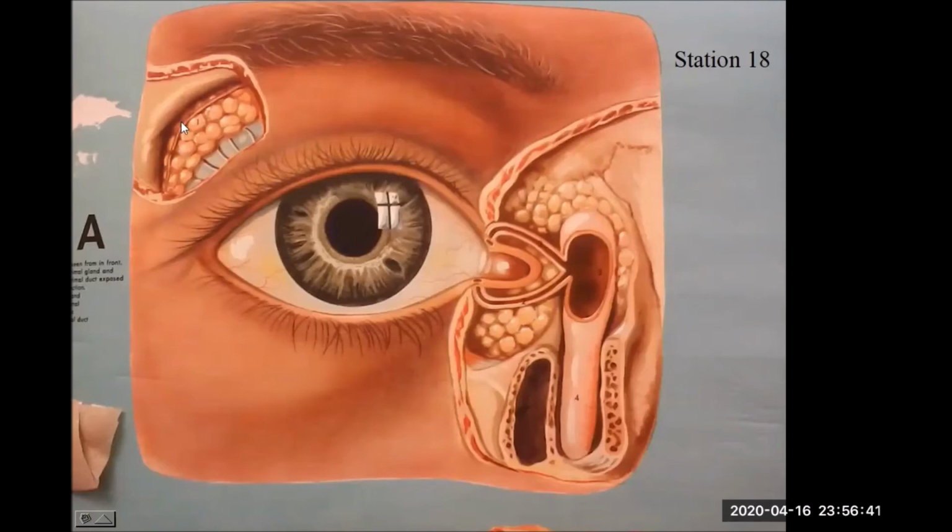We produce tears from the lacrimal gland. The palpebrae wash the tears medially, and most of our tears would drain into the lacrimal punctum, down the nasolacrimal duct, and into our nasal cavity.